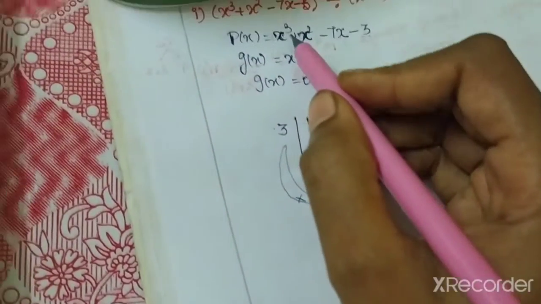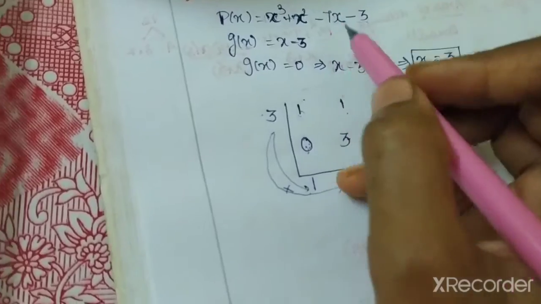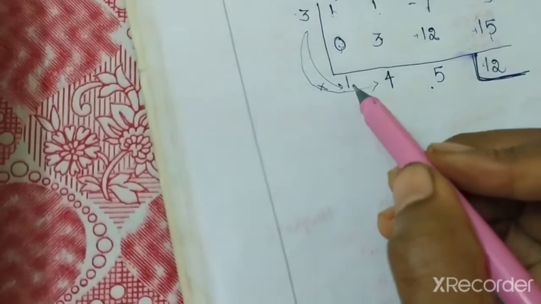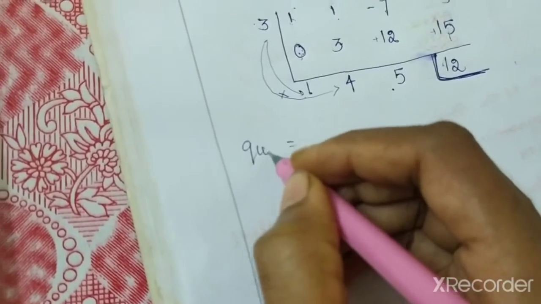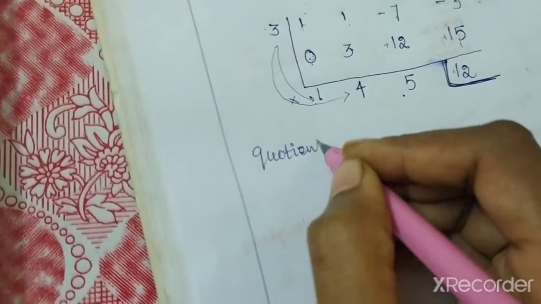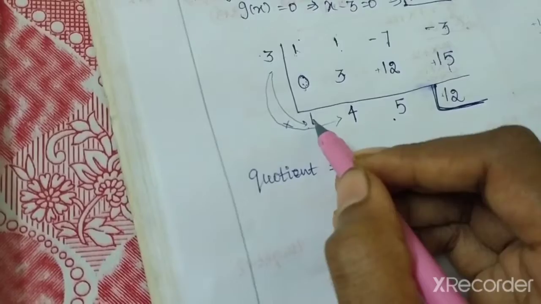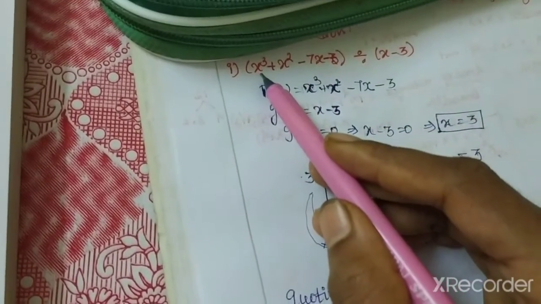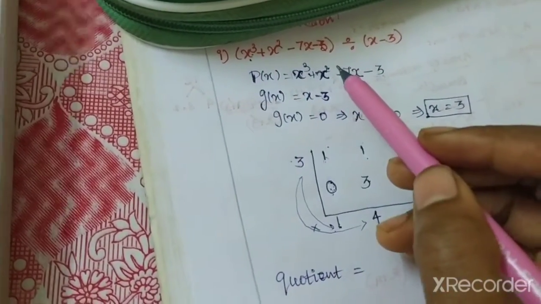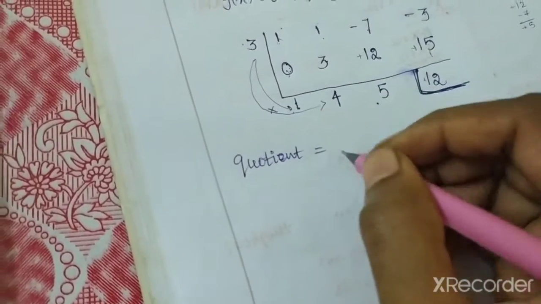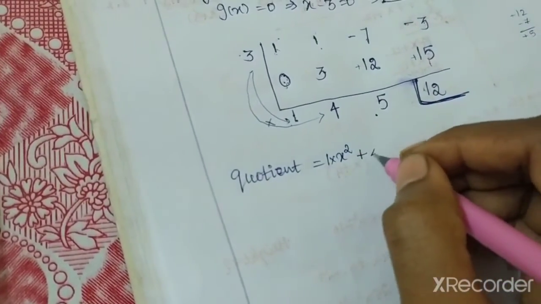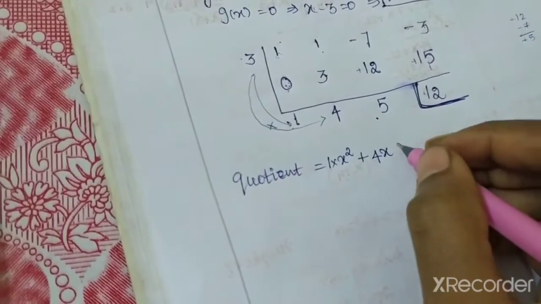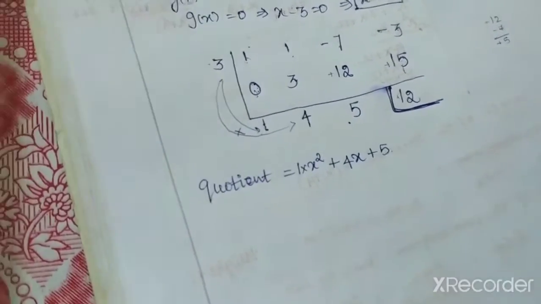So we are having x cube, right? What is the next, x square? So the quotient I can write. This is my 1, right? What is the higher degree? X cube. What is the next degree? X square. So I am writing 1 into x square, plus 1 into x, then plus 5.